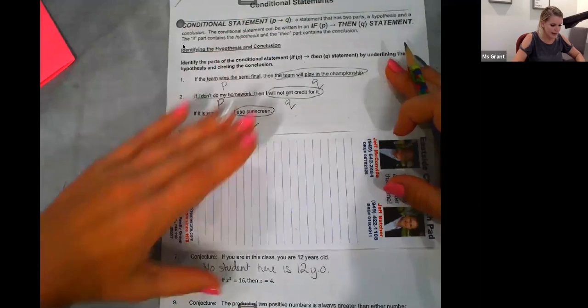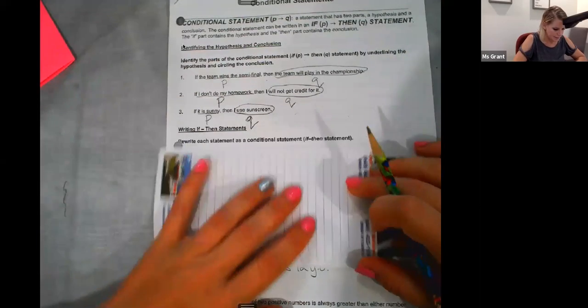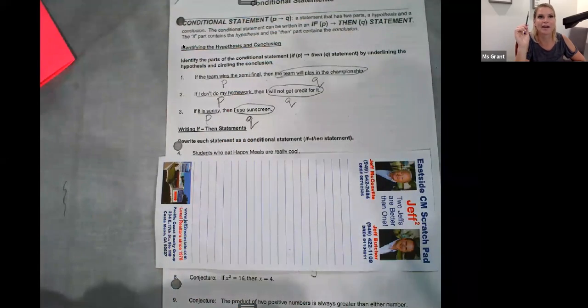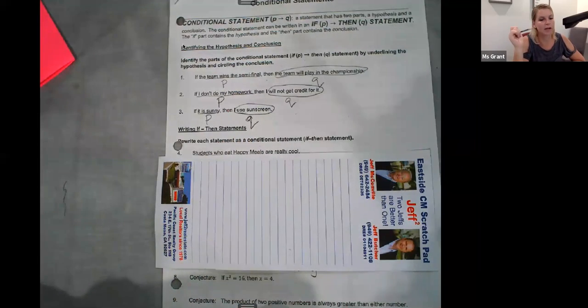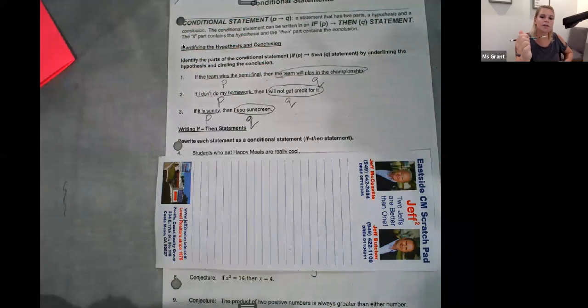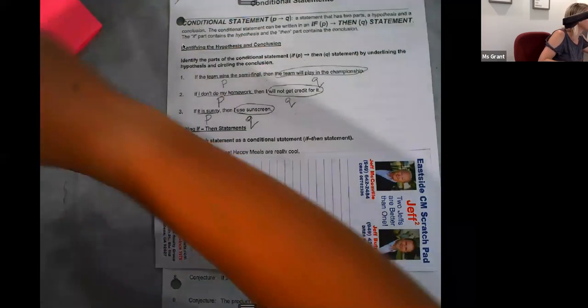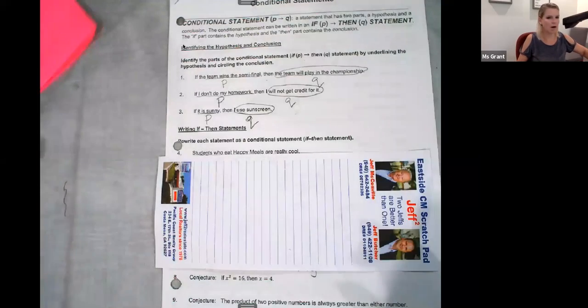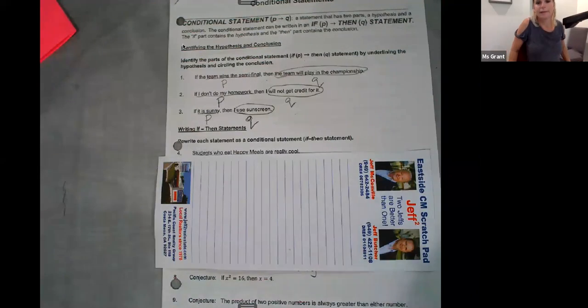Okay, writing if-then statements. Students who eat Happy Meals are really cool. So you're going to make it an if and then and you put a comma somewhere. Students who eat Happy Meals are really cool. Did you guys know that? All right, volunteer. Make it an if-then statement.